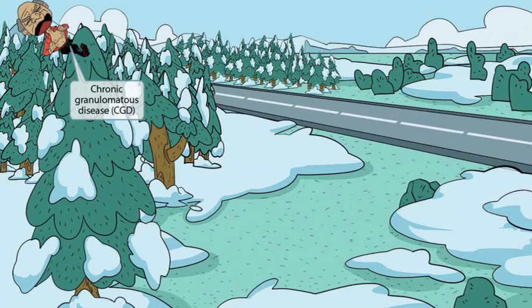elderly grandpa has mistakenly identified this large pine tree as the family Christmas tree. Poor confused grandpa. Anyways, this grandpa represents chronic granulomatous disease. In the past, we like to use grandmas to represent granulomas, and we've taken a variation of this idea and used a grandpa instead of grandma and used it to represent chronic granulomatous disease.